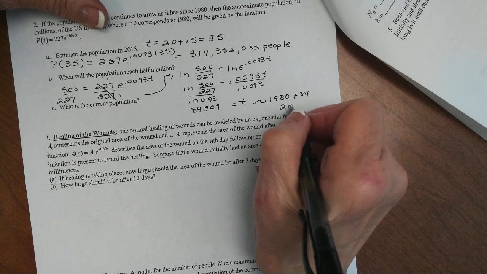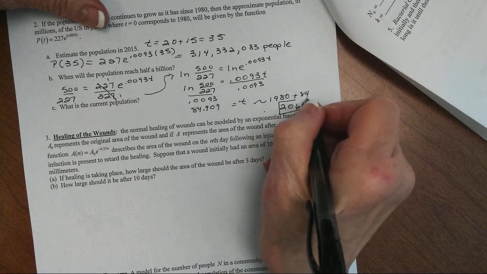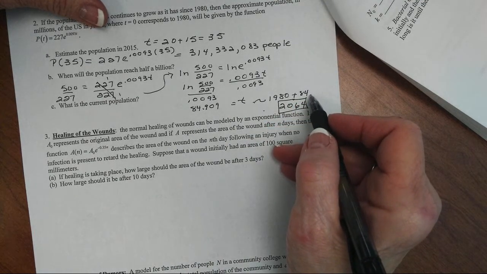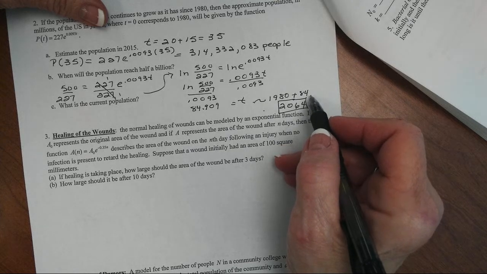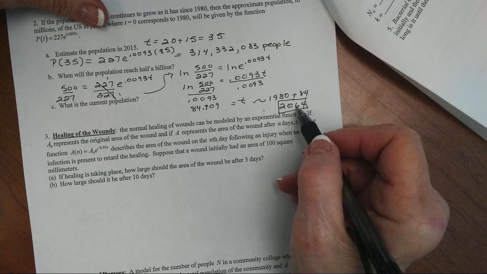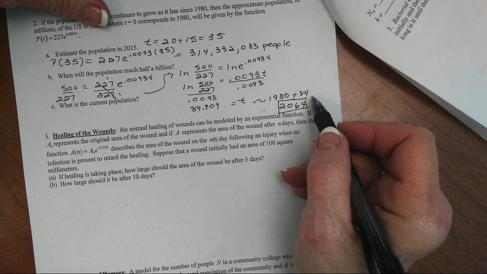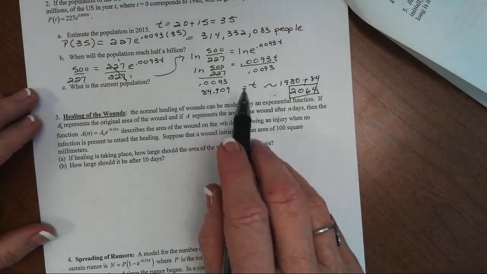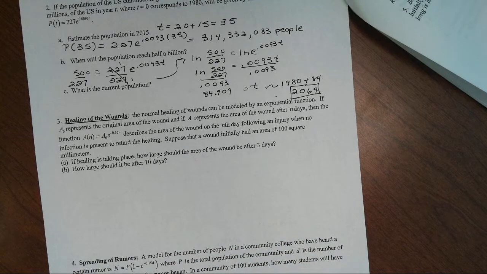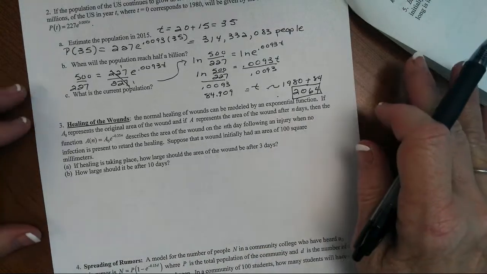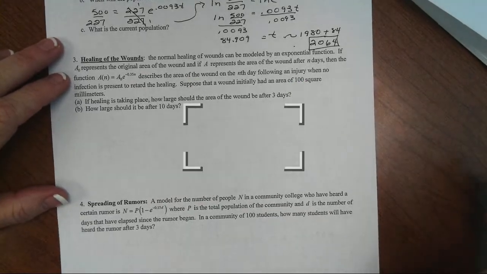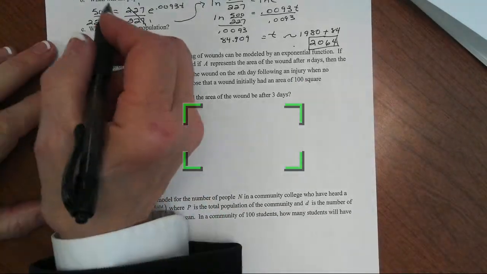It would be in year 2064, because even after 10 months of 1980, it's still going to be 2064. 11 and a half months would still be 2064. So rounding an extra 9/10 of a year, it's still the same year. It doesn't change the year. All right, another application, and they ask also what's the current population.